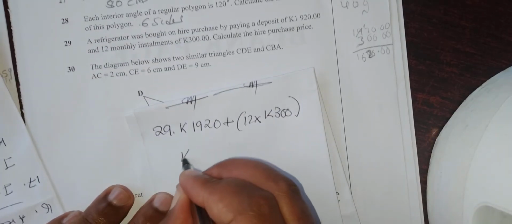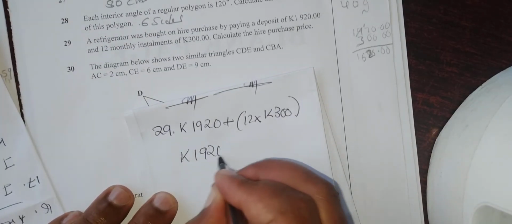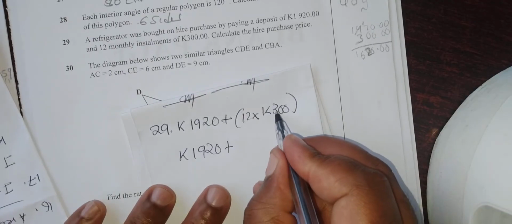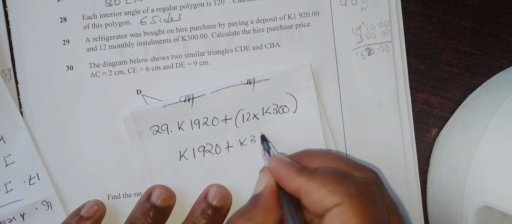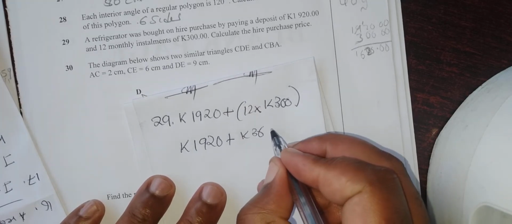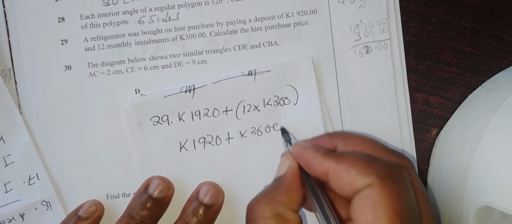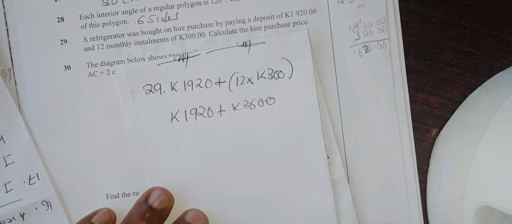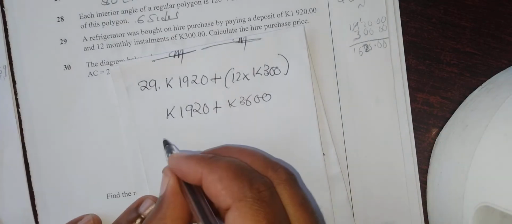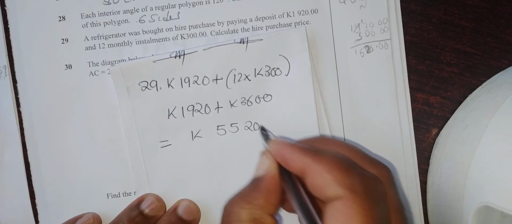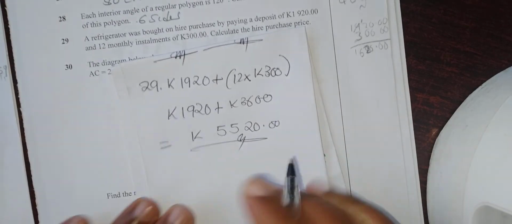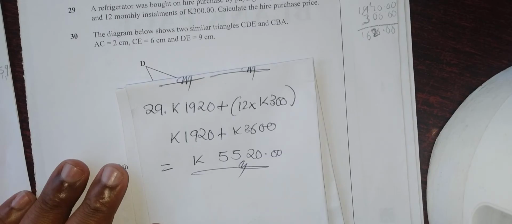So this is 1,920 plus 12 by 3 is 36, with 2 zeros. Then when you add this, the total here is 5,520 kwacha. This is how much was paid. We go to the next question.